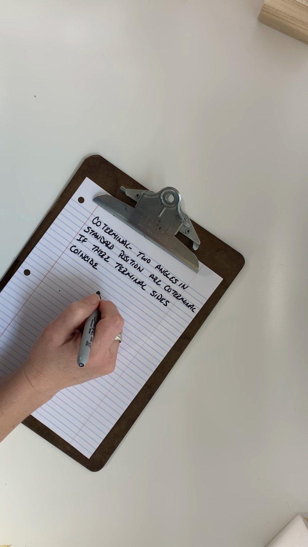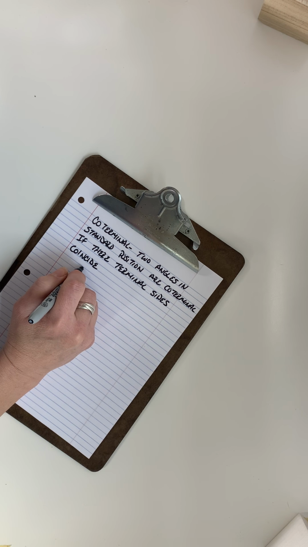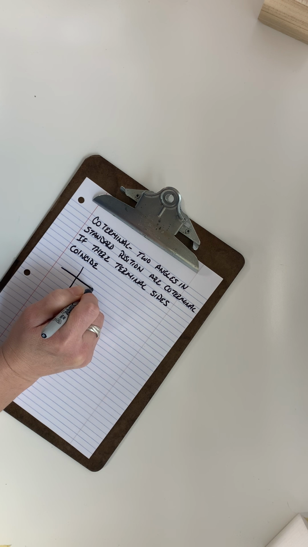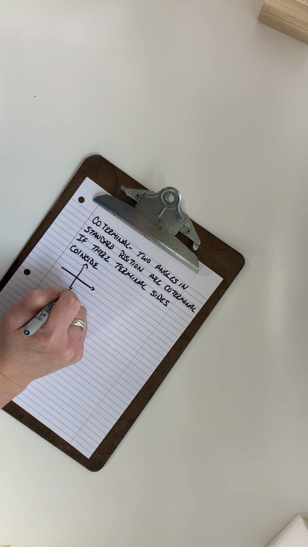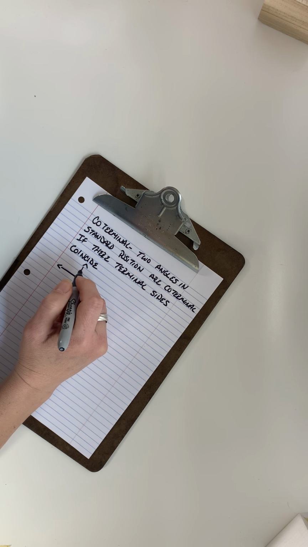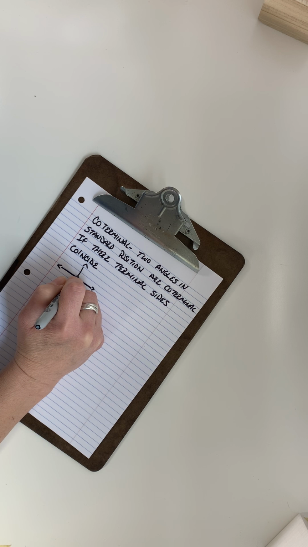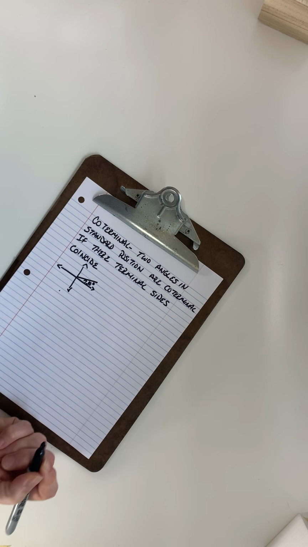Okay, so let's take a look at an example of coterminal. So let's say I've got an angle, which is here. So let's just make this a 30-degree angle, okay?